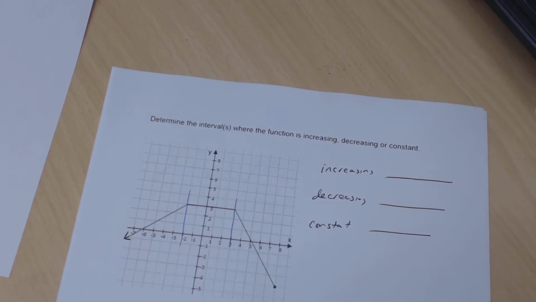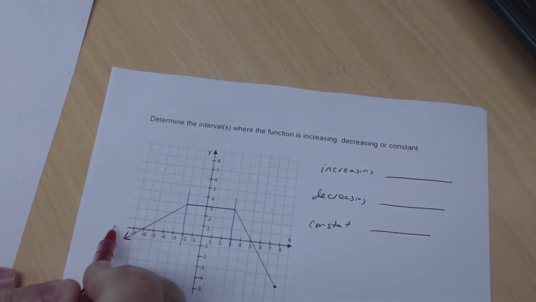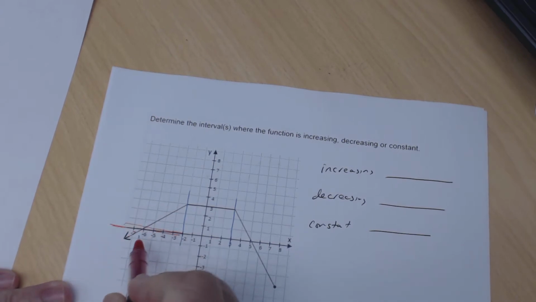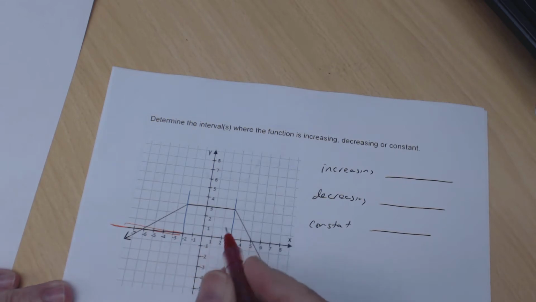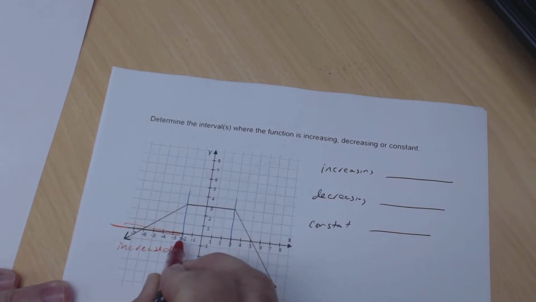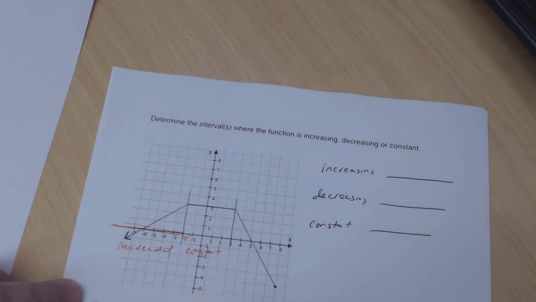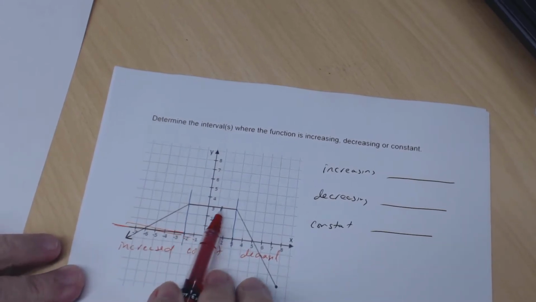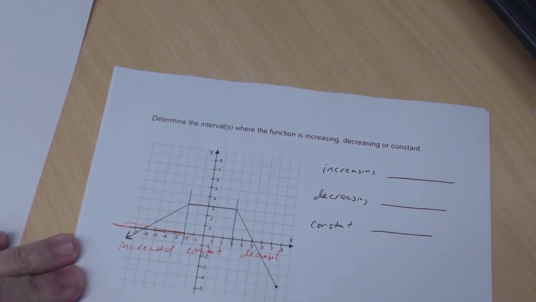Notice that from here to here, my y values increased. From here to here, my y values were constant. Okay, and it helps if you write this out like this. And then from here to here, my y values decreased. So my function is increasing, constant, and then decreasing. Okay. All right. So here's how you write the intervals.